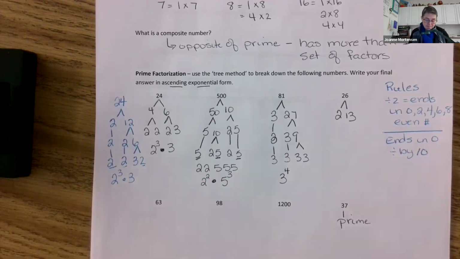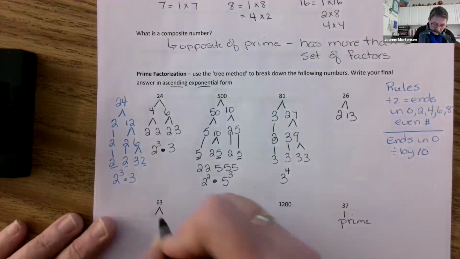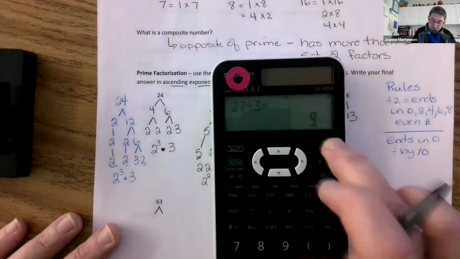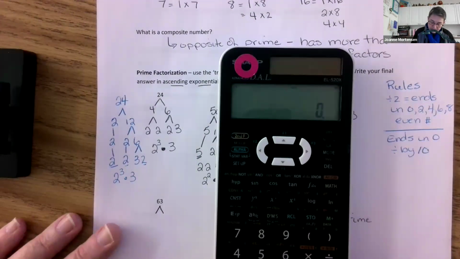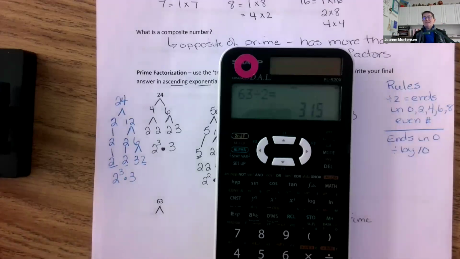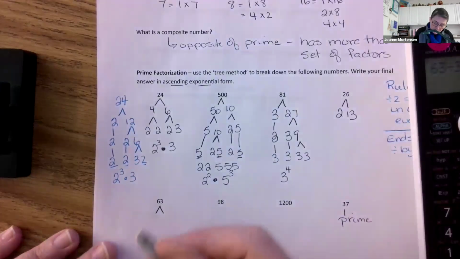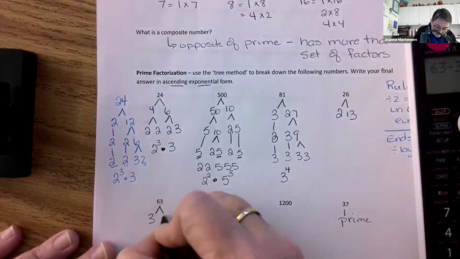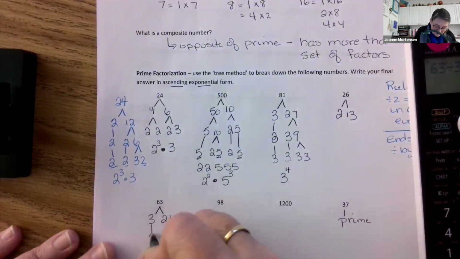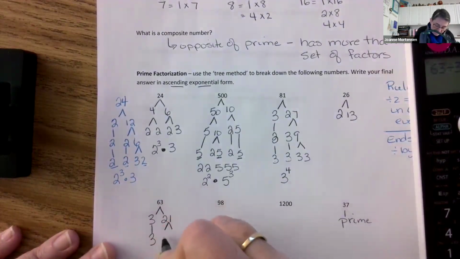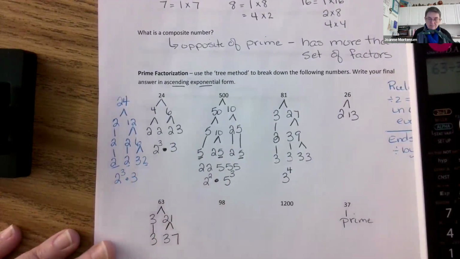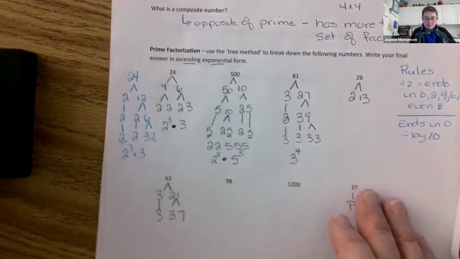All right, 63. I'm going to pretend I have no idea. 63 divided by 2. I don't know why I keep doing divide by 2. You guys are smart. If you know if a number is odd or even, and 63 is not even, don't even bother. 63 divided by 3. Oh, there we go. 3 times 21. So 3 comes down. 21 is 3 times 7. Wow, that was easy.